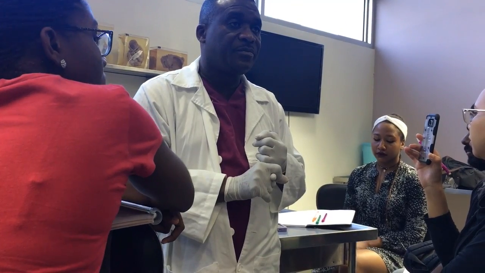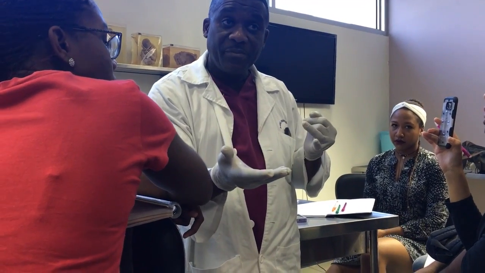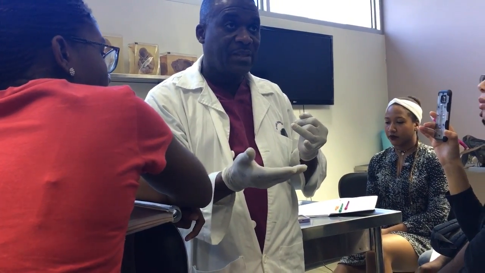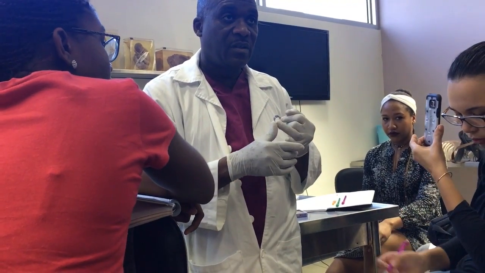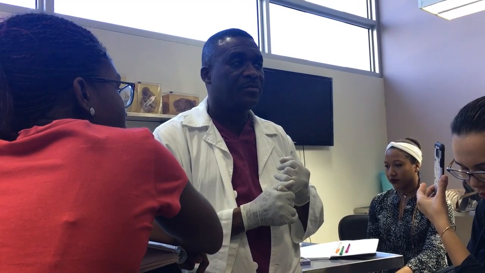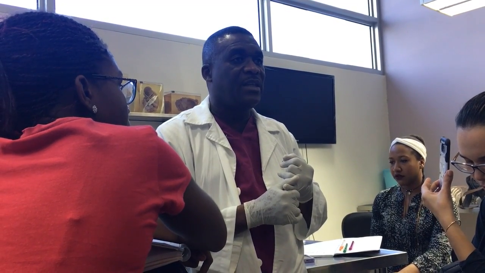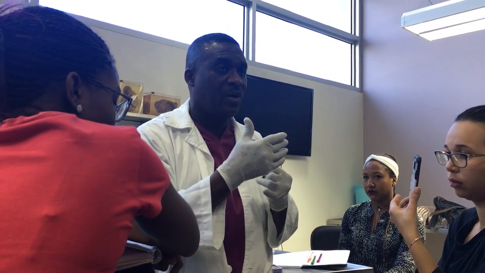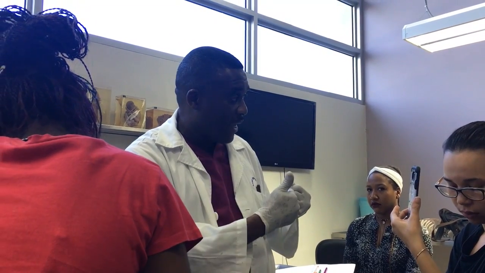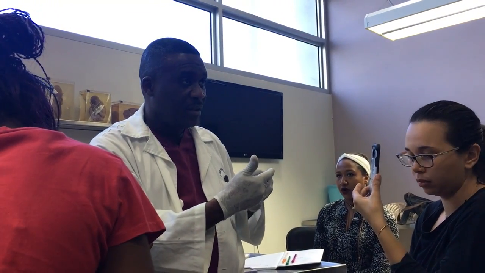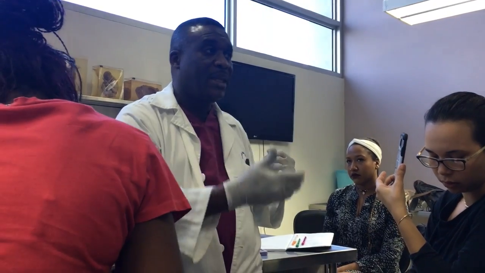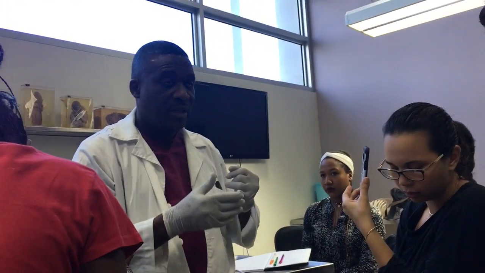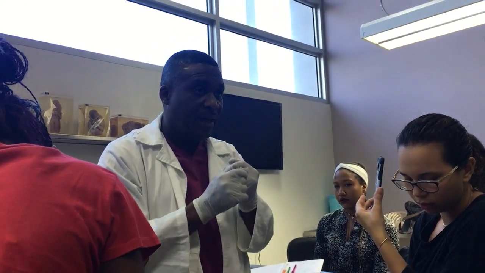What else? A neoplasm. What's a neoplasm? Just give me a general, simple definition. So neoplasm is what? Proliferation. It doesn't have to be a cancer, though. It can be benign or malignant. Right, so benign or malignant growth. So it can be trauma or a neoplasm.